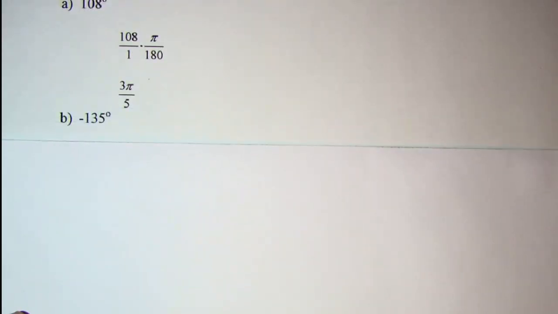Our next example will convert negative 135 degrees to radians. Multiply by pi over 180, simplify the fraction, and we get negative 3 pi over 4.